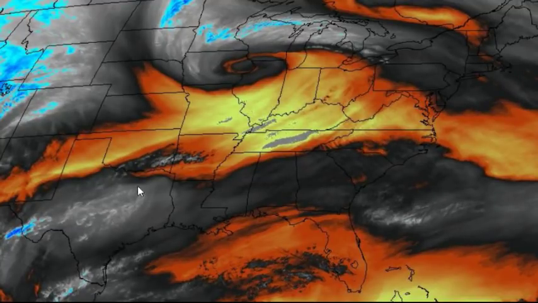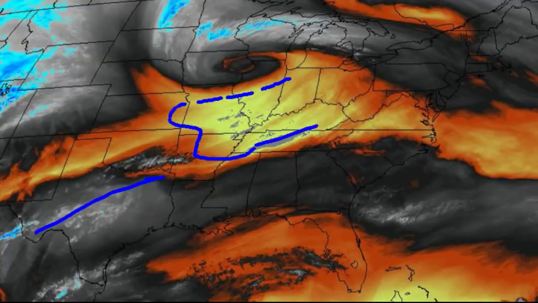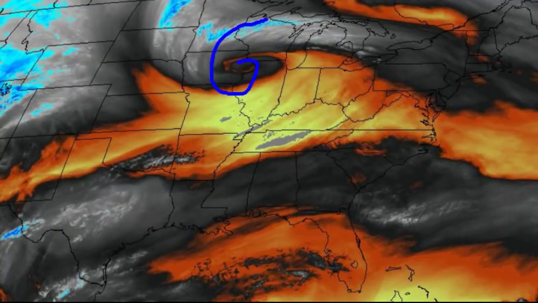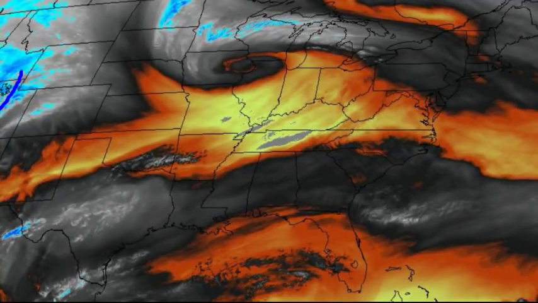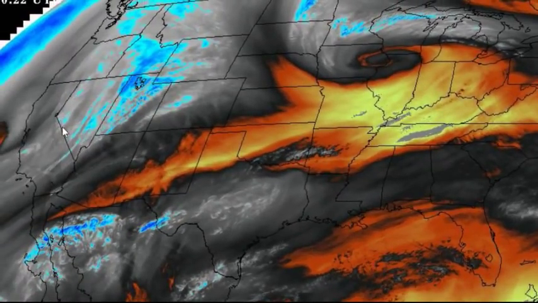And there's moisture flowing up there from Mexico, and here we can see a lot of dry air across the Midwest. Pretty good wrapping up with that system there in Illinois. And yeah, you can see the next system coming in from Nevada, off the charts right there. There it is.